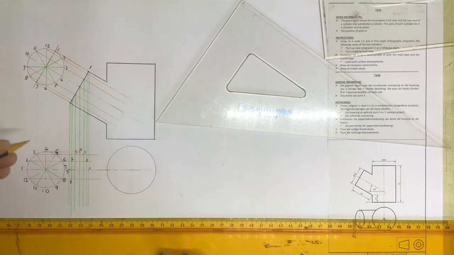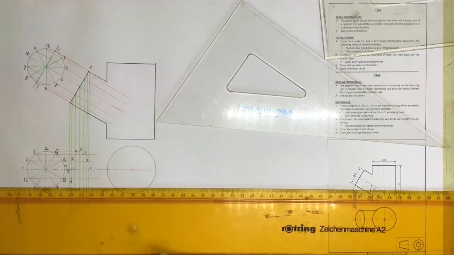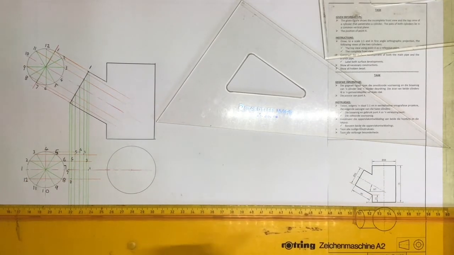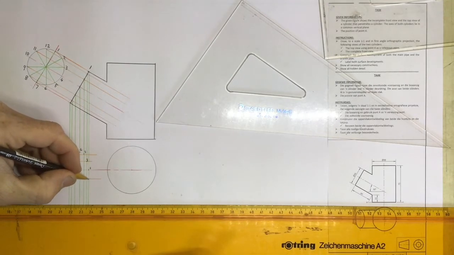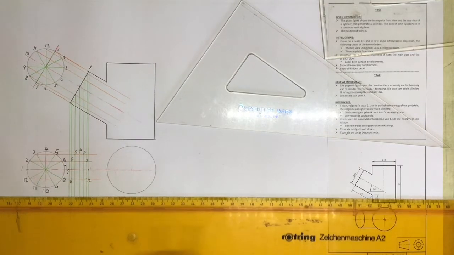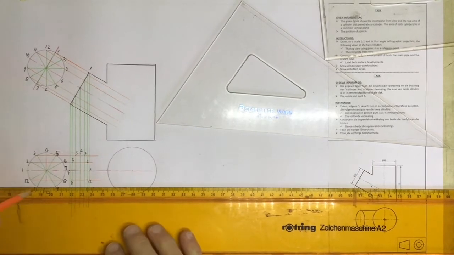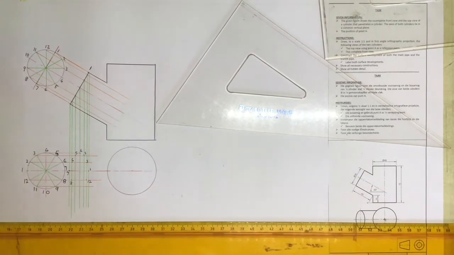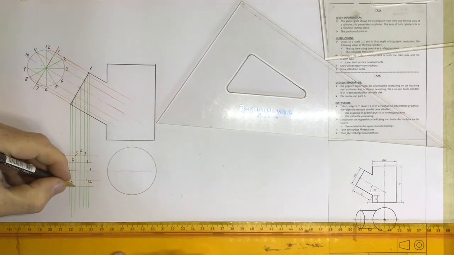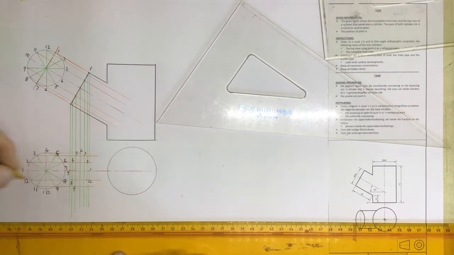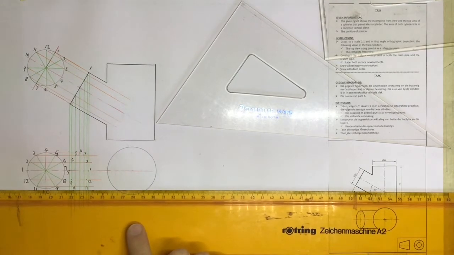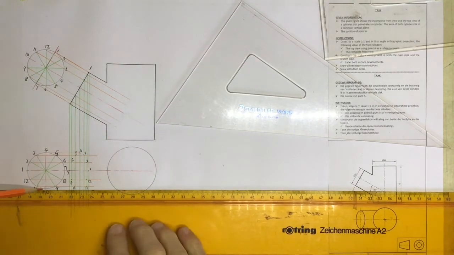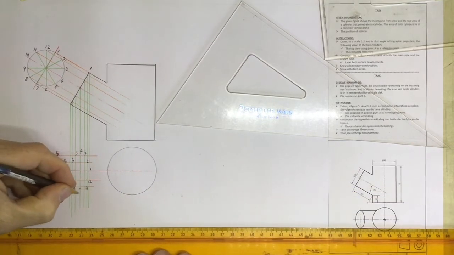Sorry, what am I doing? I need number 12. Okay, number 12. Where is number 12? There is number 12 over there. Take this across. I need number 9. There is number 9. And number 11. I need number 10 over here. Take that across. And there is number 10.